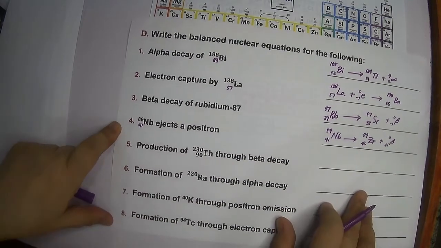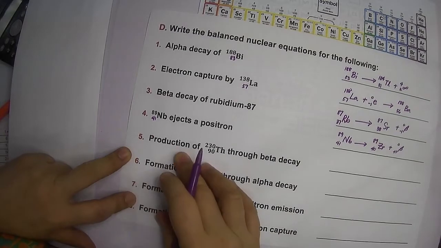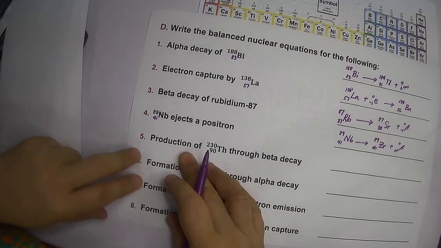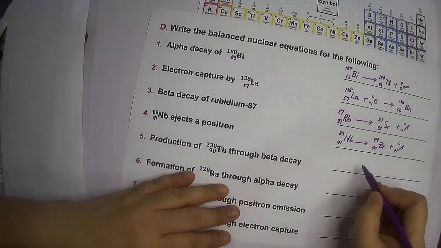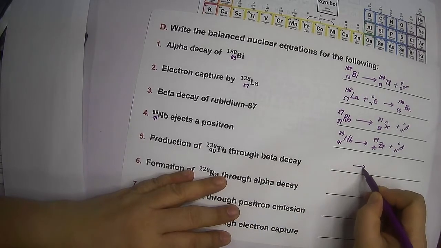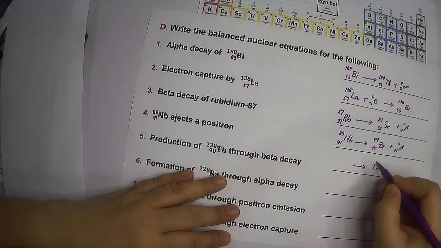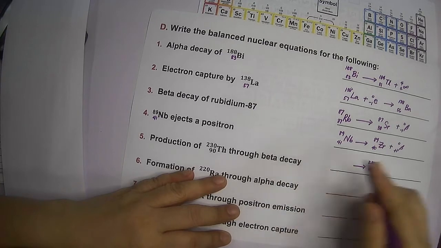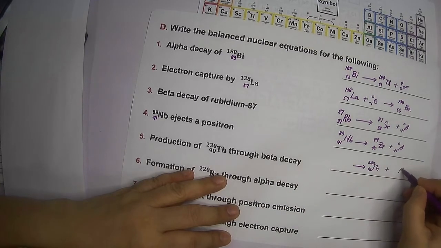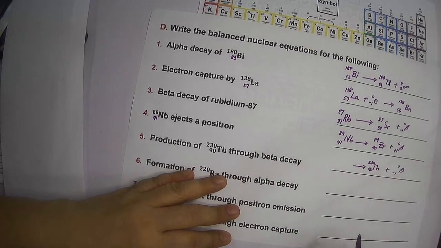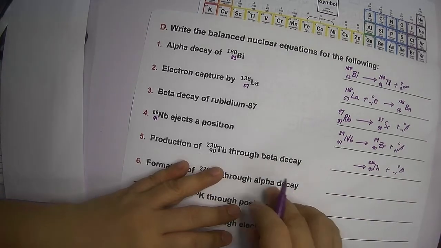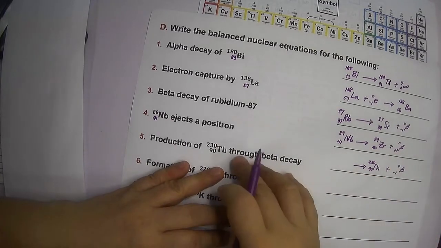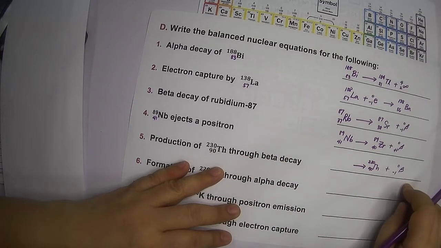Now, for the fifth number, we have production of thorium-230 through beta decay. So that is negative 1, 0. The word production means these are your products.